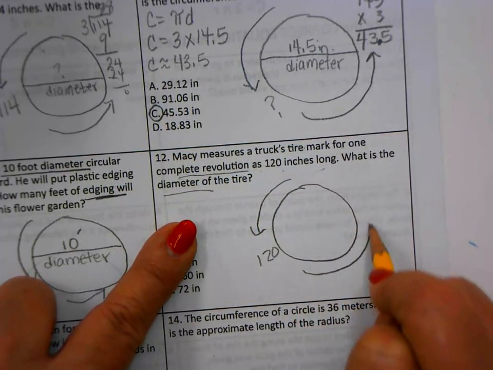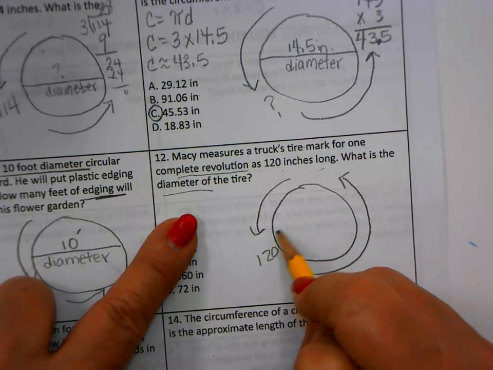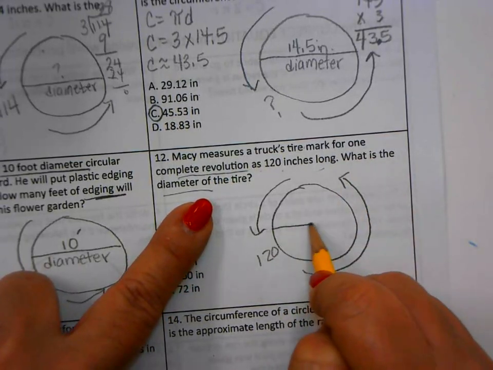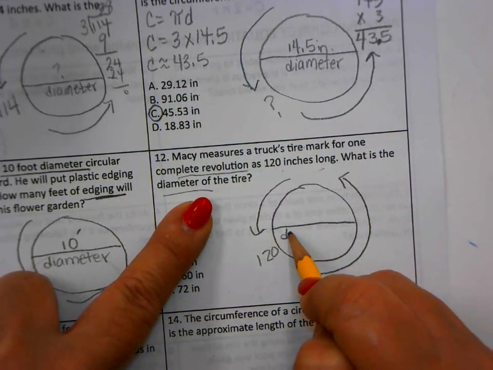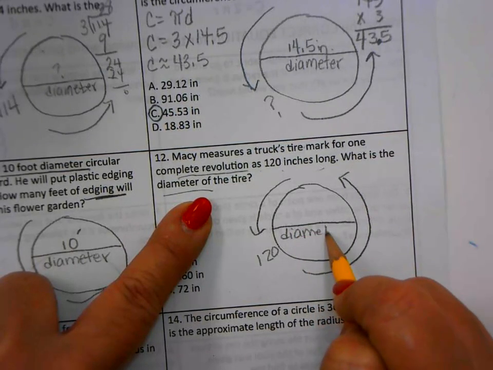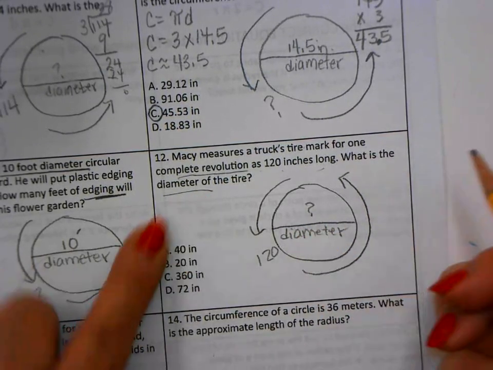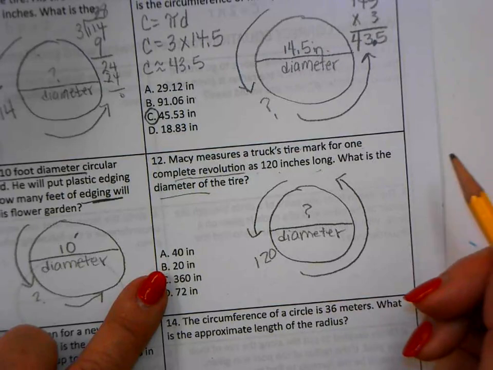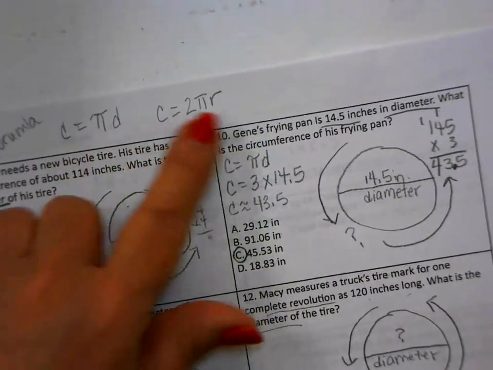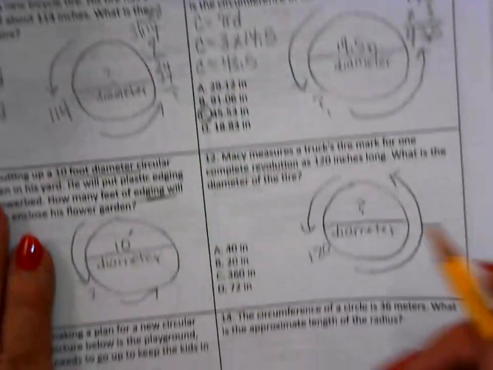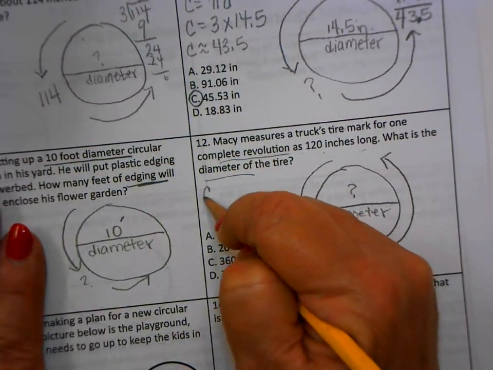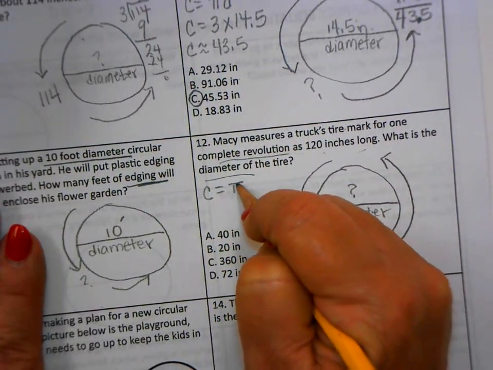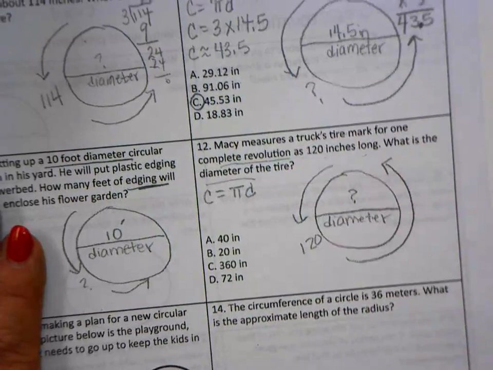I think about the earth and the sun. Then it says, what is the diameter? I'm drawing this across, labeling it diameter, putting a question mark. What's going to be your formula? Which one of these are you going to use? Okay, good. C equals pi times diameter.